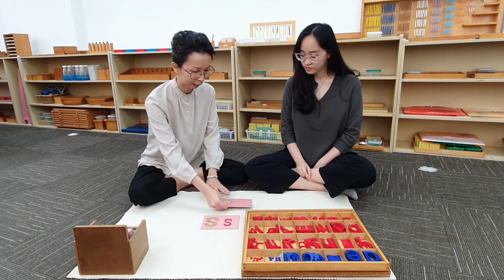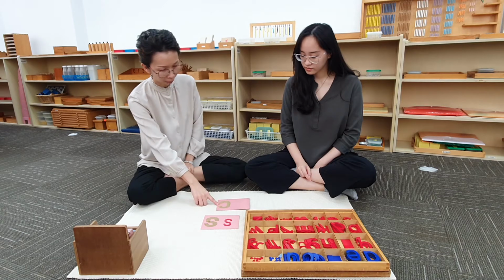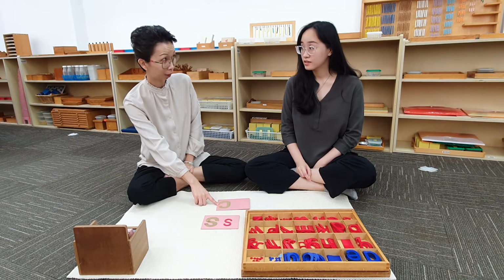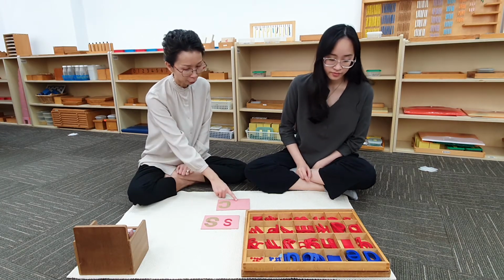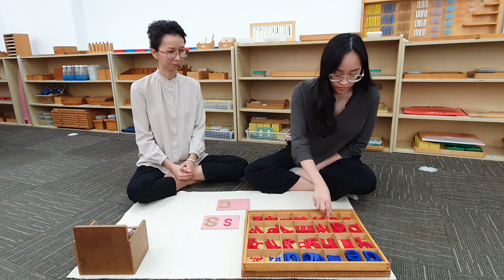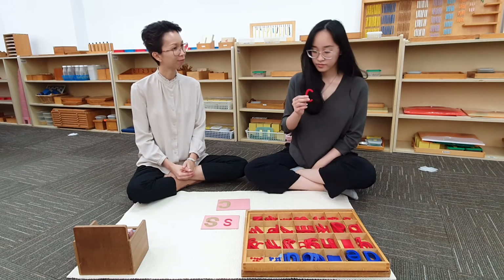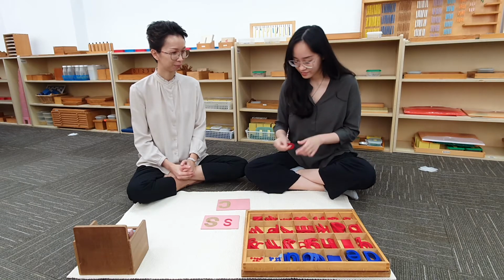Judith, let's look at another sandpaper letter. Can you remember what is this sound? K. Very good. Can you find K and match it onto the sandpaper letter? Very good, Judith.